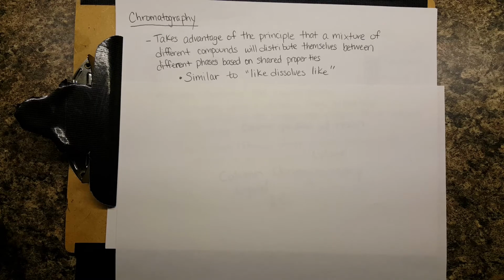And I'll talk about what the stationary phase is in a minute. But if you have something that's nonpolar in a polar environment, it's not really going to want to stick around. So it's going to try to move away from the polar resin or whatever your stationary phase is, whatever thing you're using to separate the different compounds in your solution.